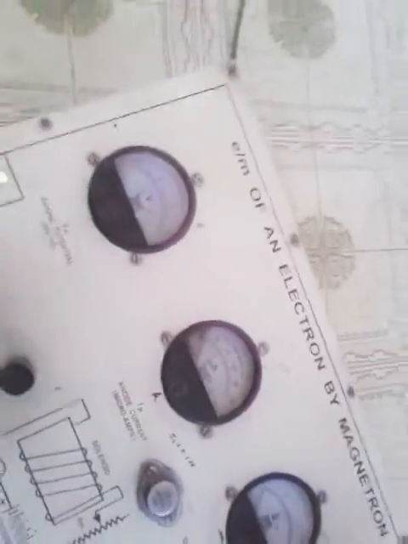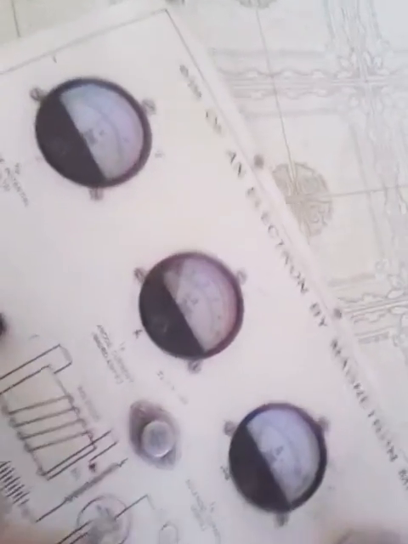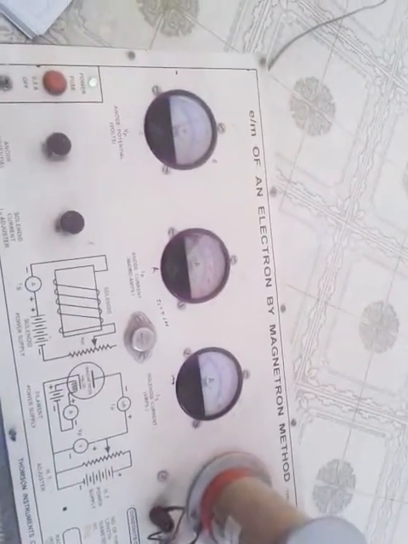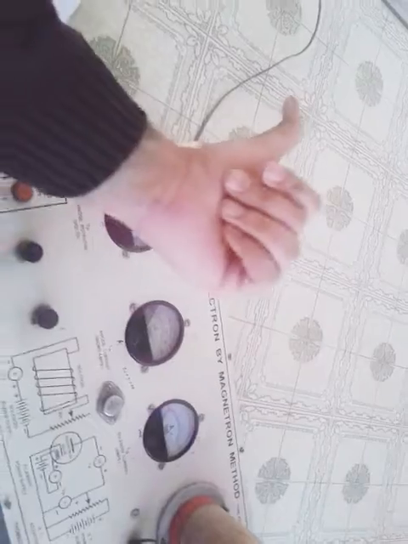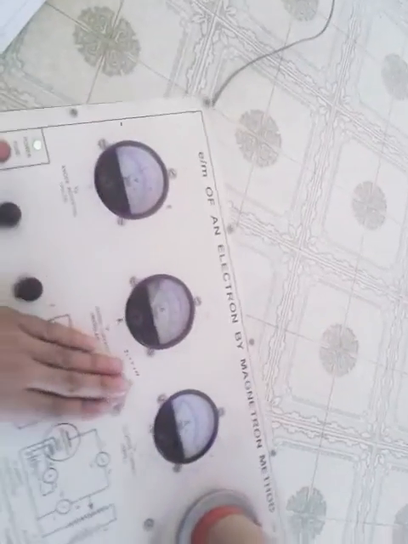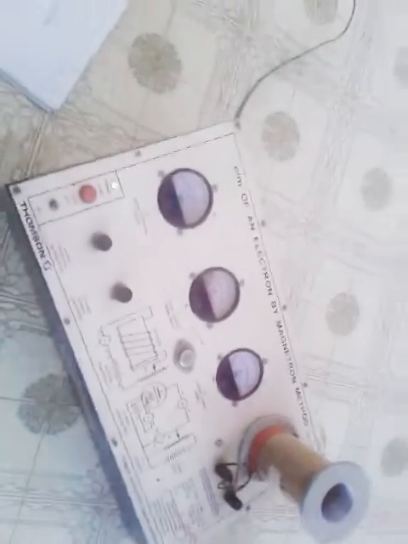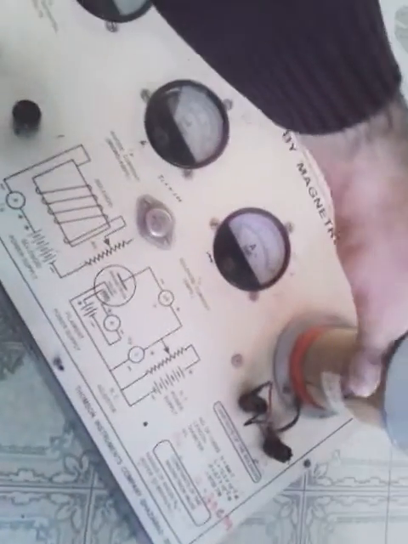Sorry, I forgot to tell one thing. In this experiment, we have to fix the apparatus in an east-west direction. Okay, so this direction is east and this is west, this is east, this is west, then we have to fix it here, so that we can get a better result.